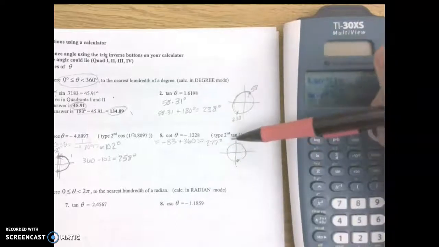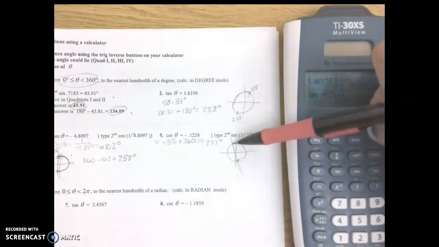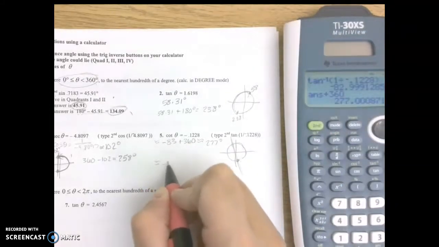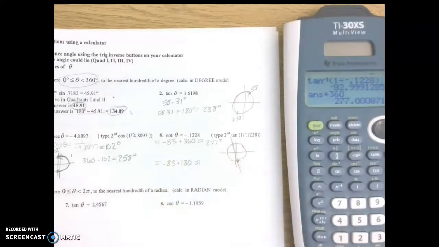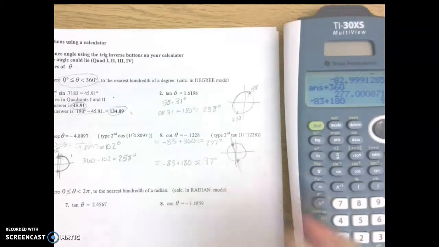Now with tangent, remember every 180 degrees, it's going to have the same value. So my second angle would be the negative 83 plus 180, which is 97 degrees, which makes sense. That's about 97 degrees.